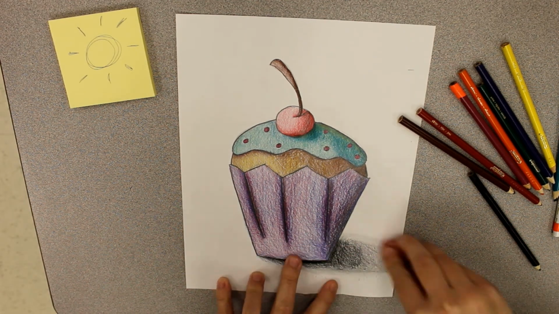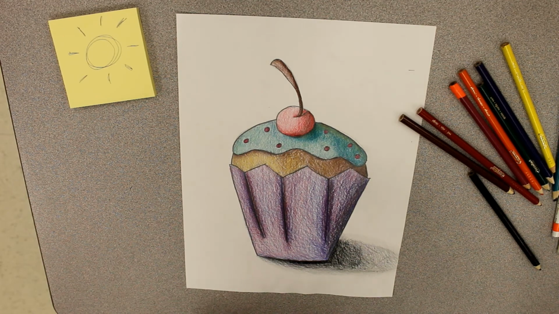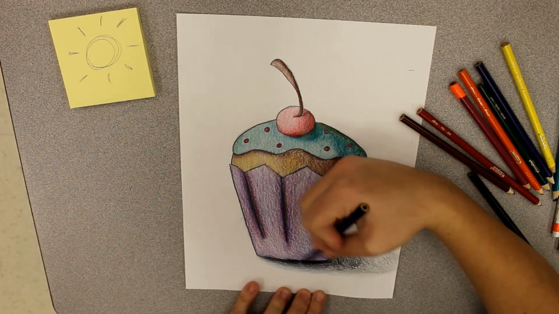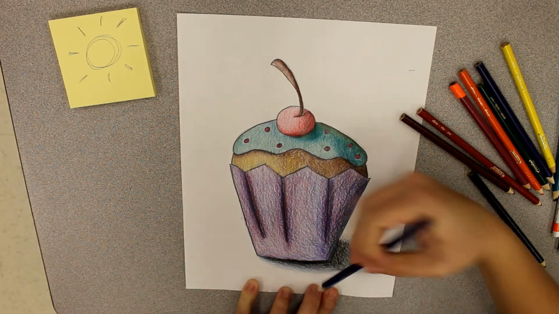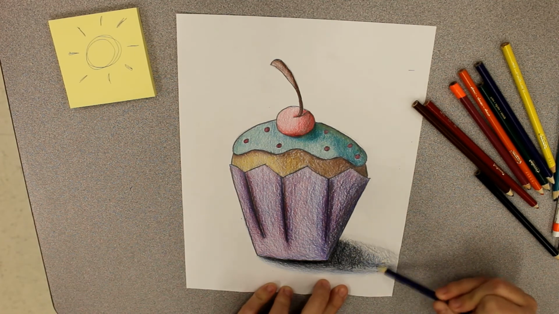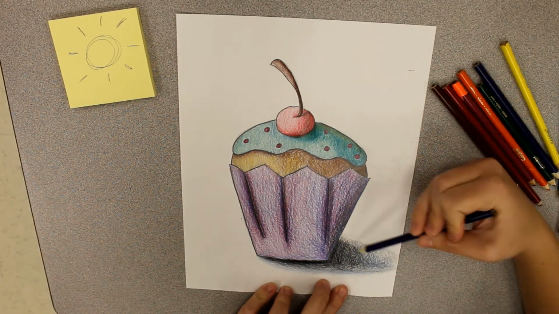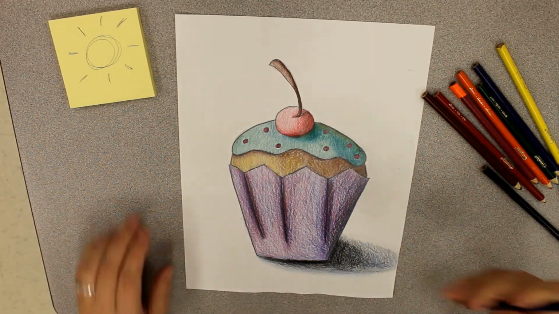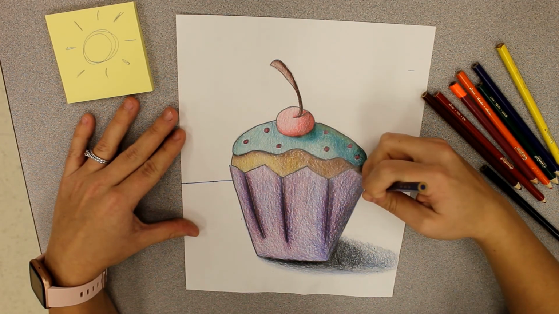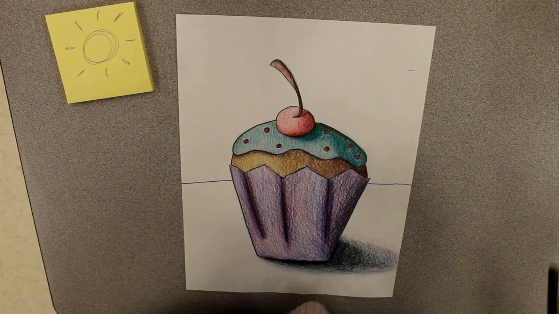If you need to go back and just grab an eraser to kind of lighten up those areas, you can do that too. Now, to make this shadow look a little bit more interesting and less just like a gray blob, I layered some blue right on top of it. And the very last thing that you need to do is add a horizon line in the background. That way our cupcake isn't just floating.